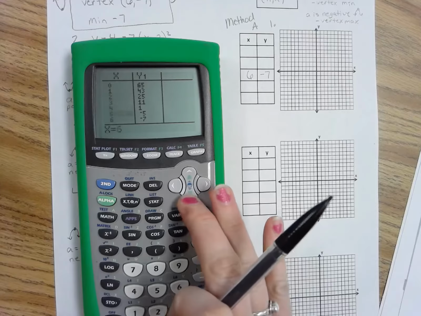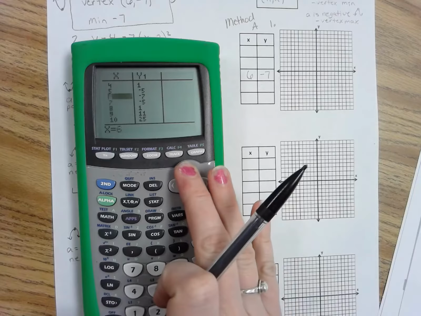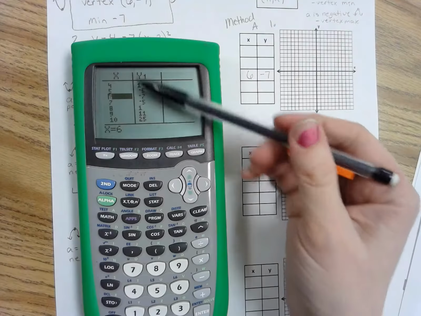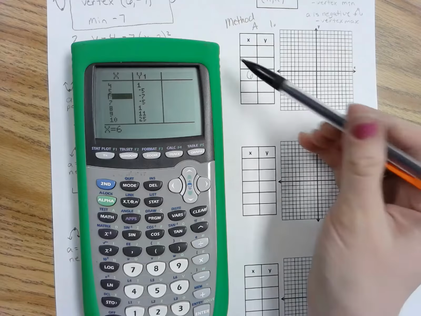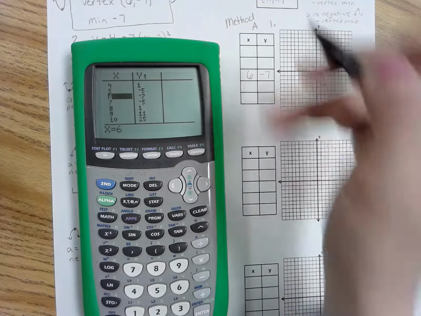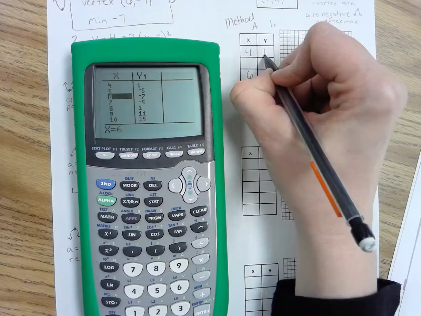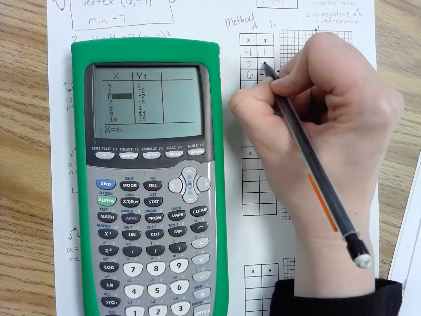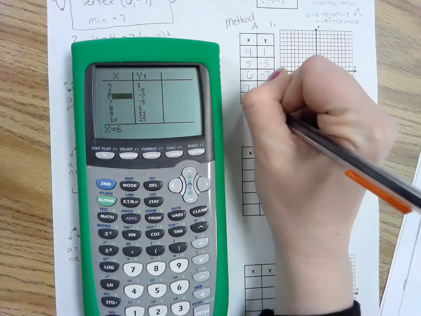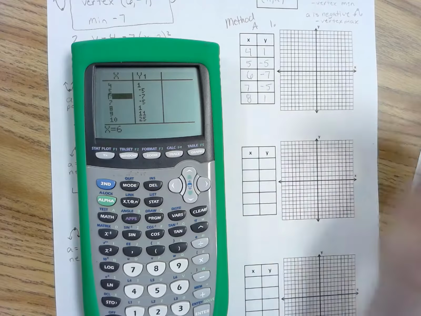So we'll scroll up or down depending on where your table's at already in the calculator. Scroll and find those numbers. You want 2 less than and 2 greater than. That way it makes a nice U shape when graphing. So we find (4, 1), (5, -5), (7, -5), and (8, 1).